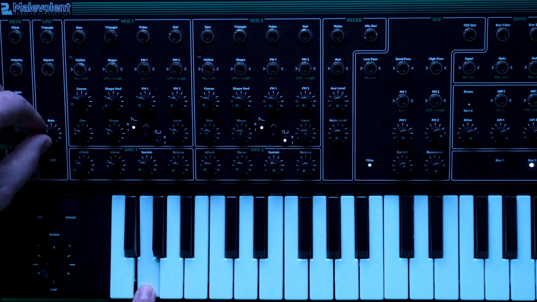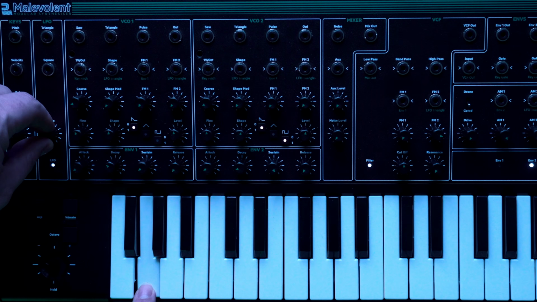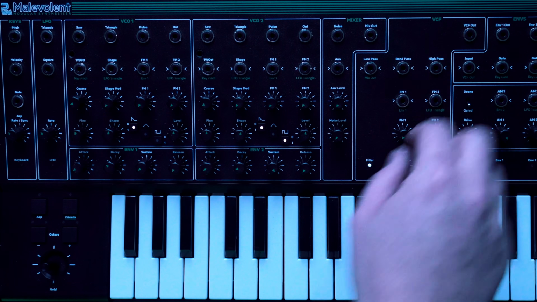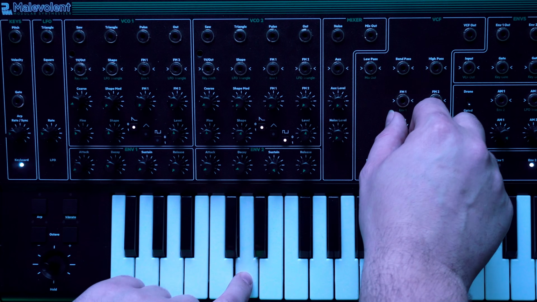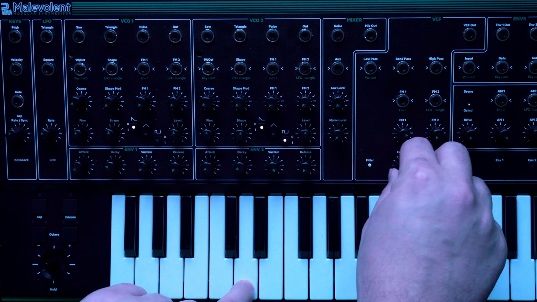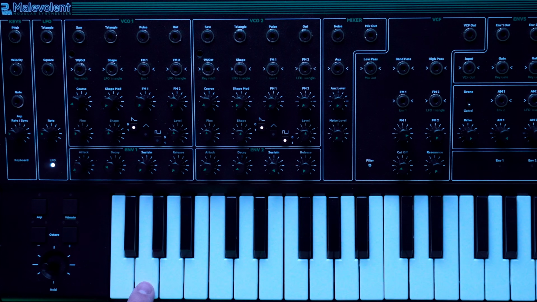And by default, it's a triangle, but we do have a square here if we want to patch it out. We can also, of course, affect the filter with an envelope too. Just solid for some plucky bass sounds.